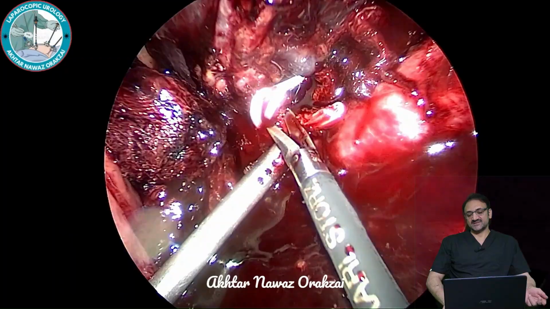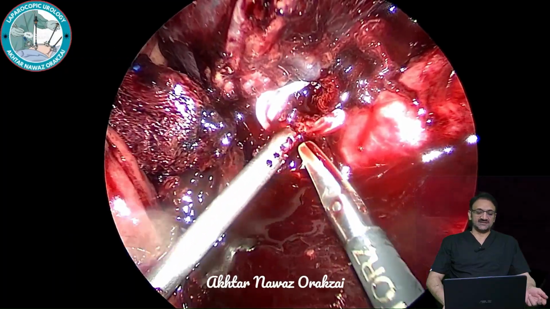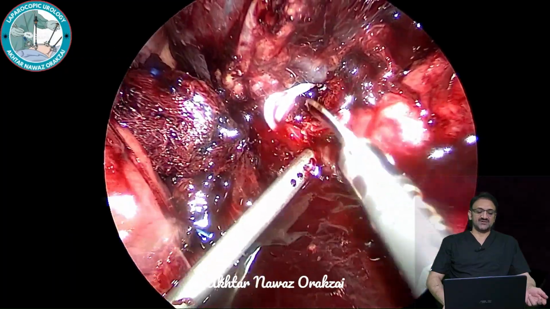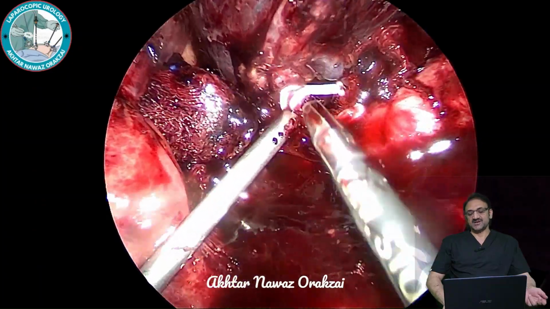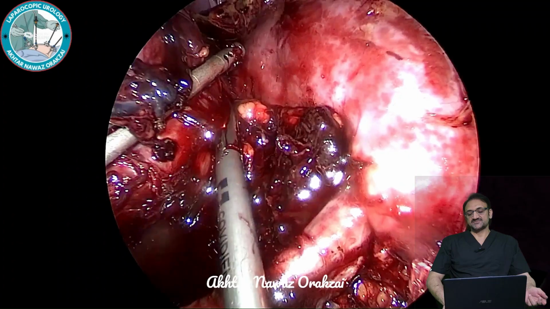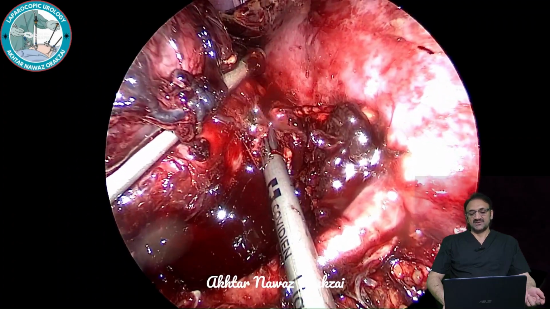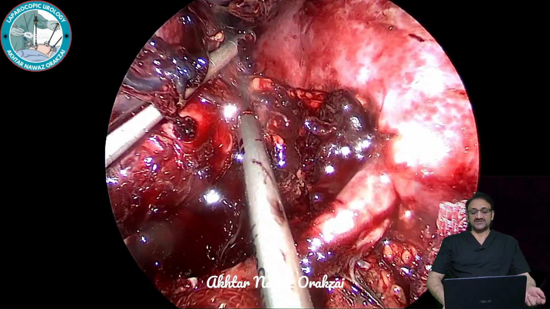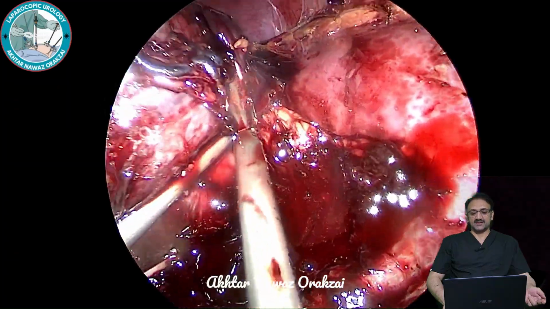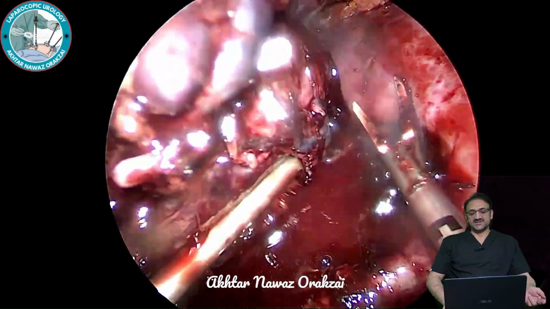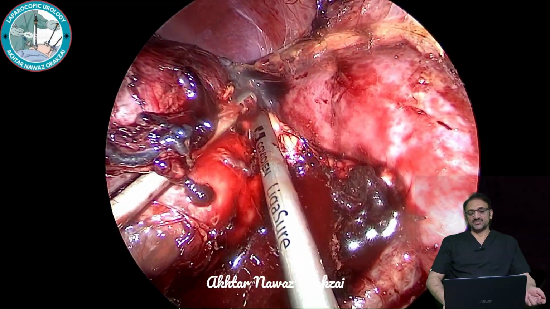Now the things are a little in our favor. At least we are not fearing the injury to the renal hilum or the main vessels. So now we have increased the pressure to 14. Here you can see that again that engorged vein is opened.